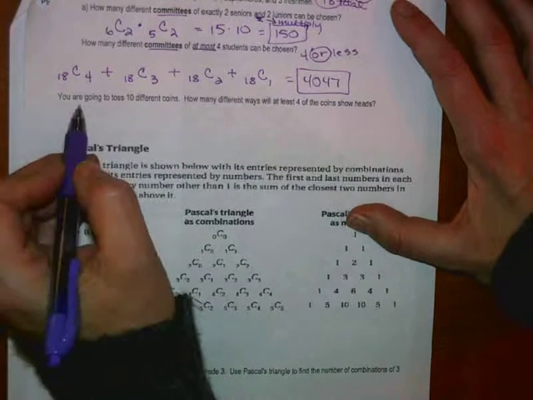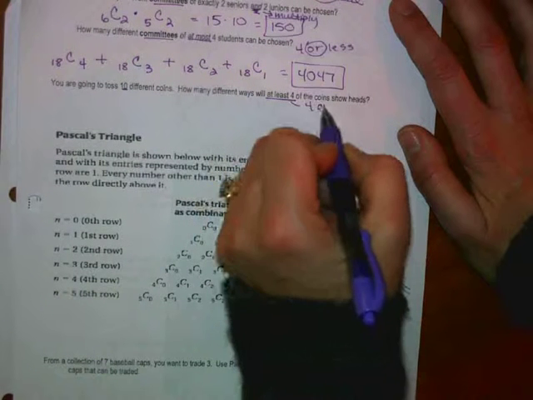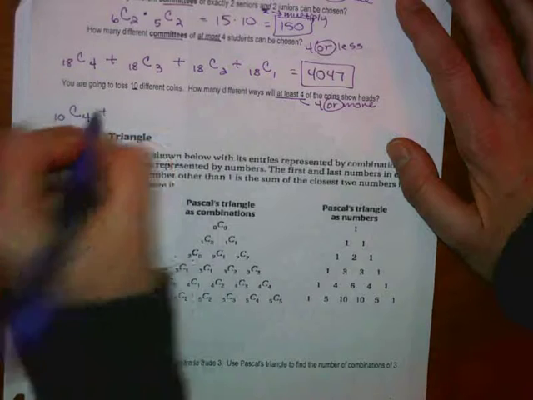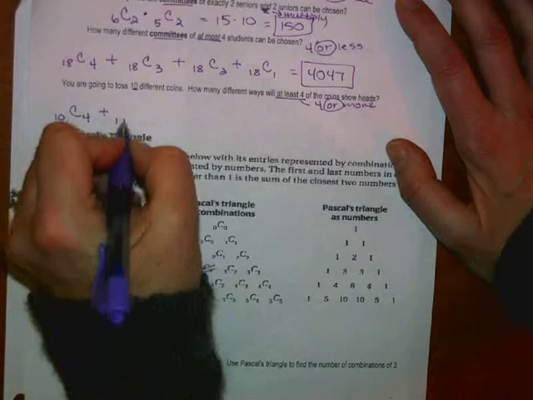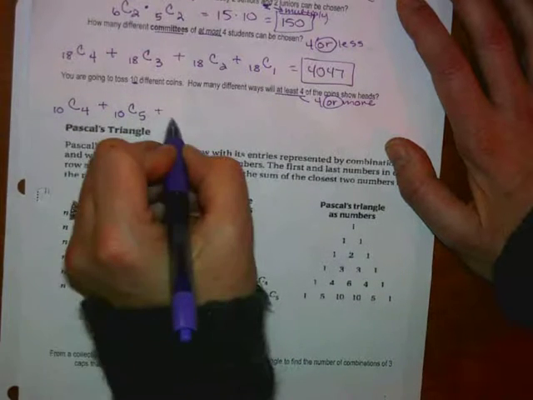You are going to toss 10 different coins. How many different ways will at least 4 of the coins show heads? So that means I want 4 or more. How many ways will 4 or more of the coins show heads? There's that or again. So I have 10 coins total, and I want to know how many ways 4 of them will show heads. Then I got to go up. 10 coins total, how many ways could 5 of them show heads? And we got to go all the way up to 10.